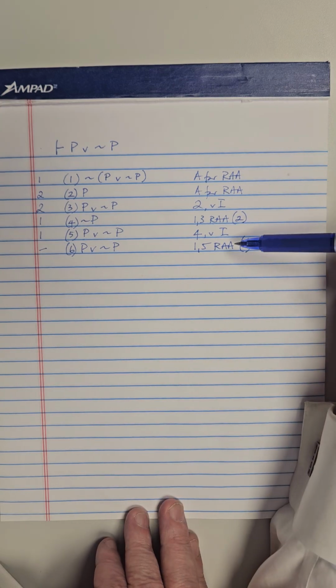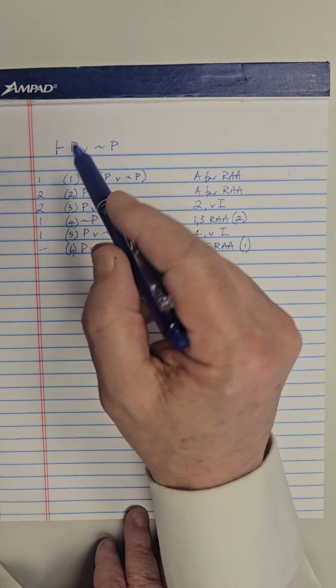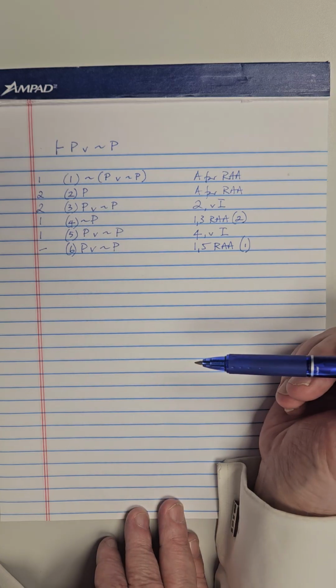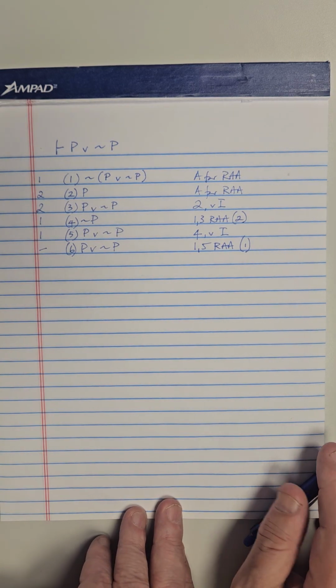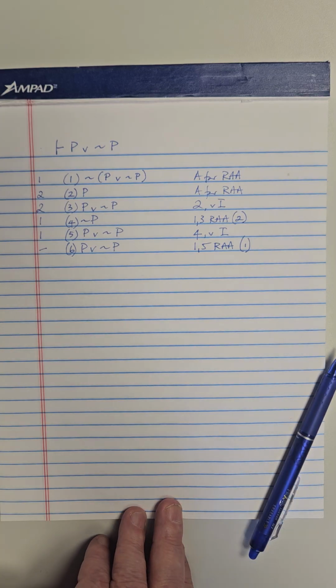And what we have here is a proof of the theorem, either P or not P, on the empty set of premises, and this is what a theorem proof is.